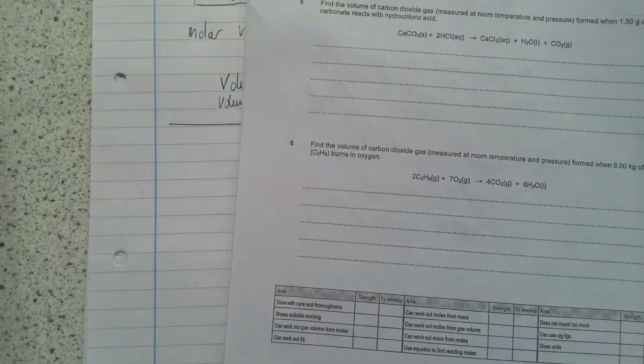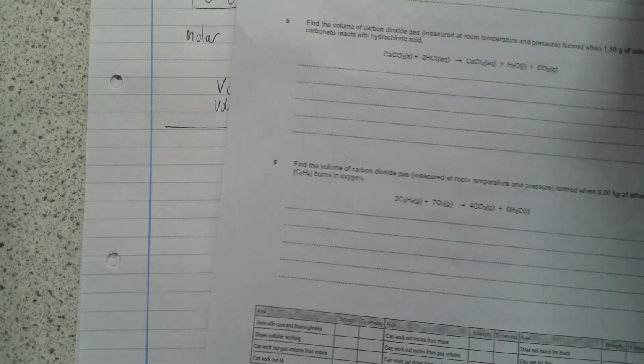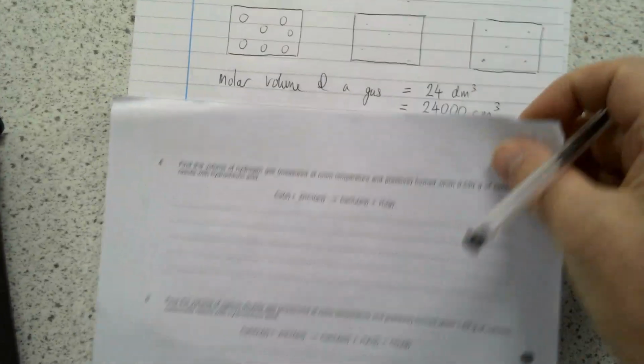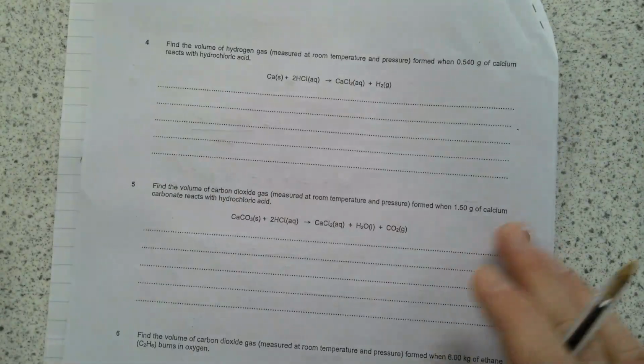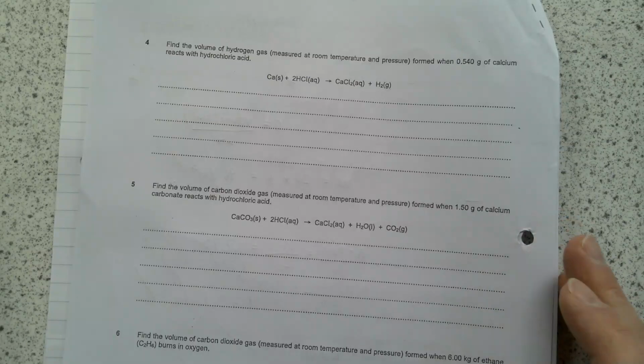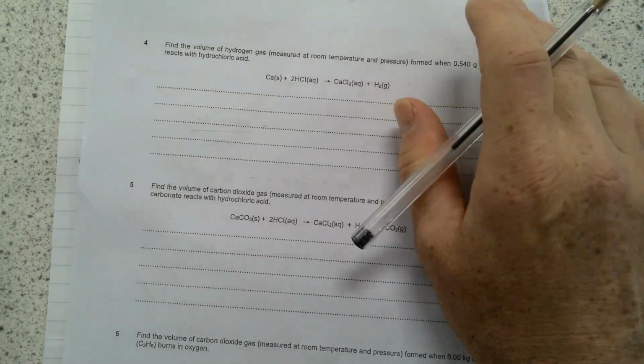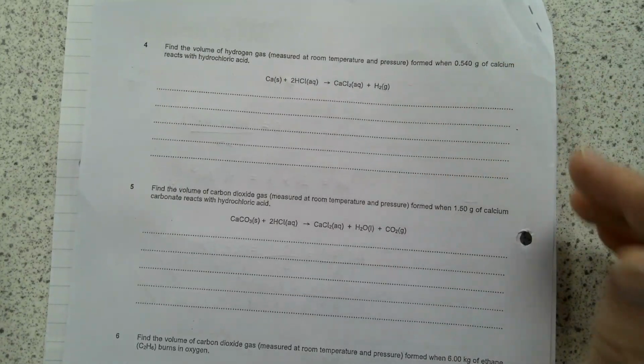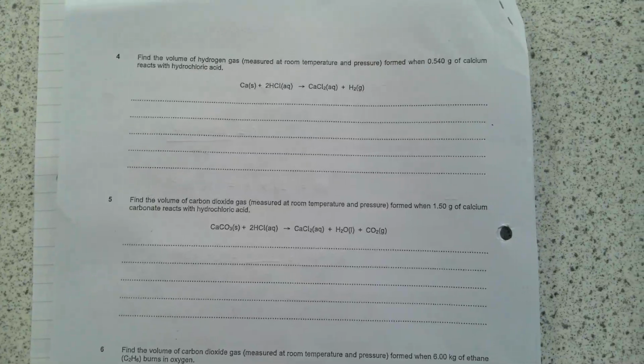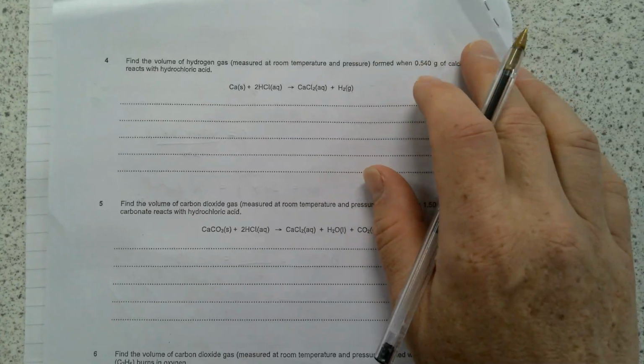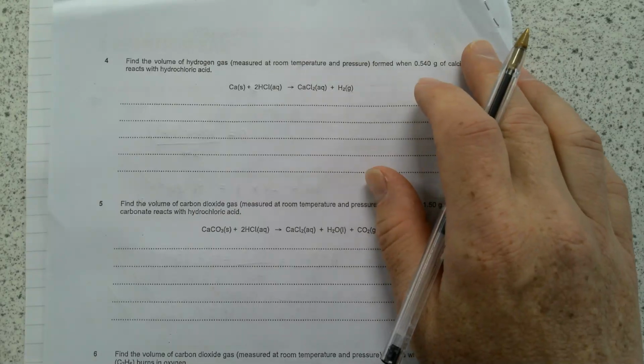Away you go. So well done on that first page. It looks pretty good that you've got the hang of that. In reality, the questions you're more likely to get than simply working out the volume from the number of moles or vice versa is a question like this. So can I just have all eyes this way? Even if you've not quite finished, you can catch up in a little moment.